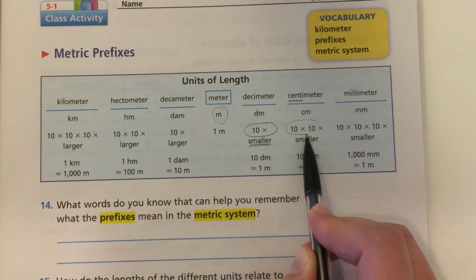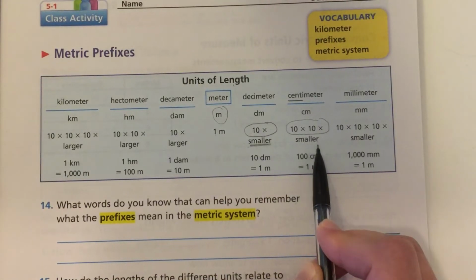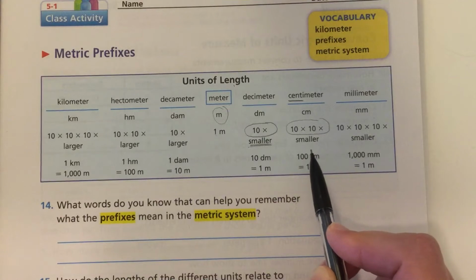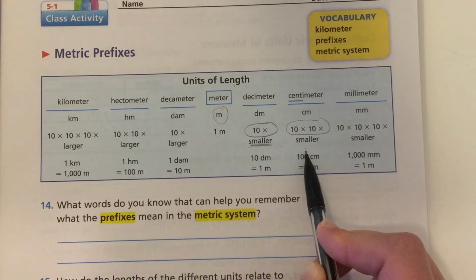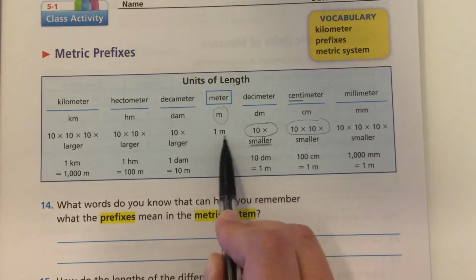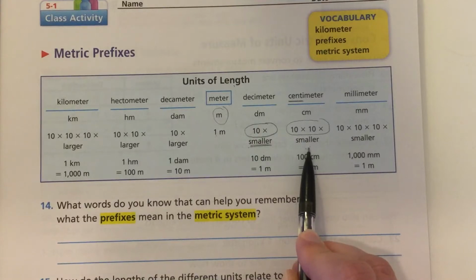It's not times 10 anymore. It's times 10 times 10. What do we know about 2 tens? If you did 10 times 10, what number would that be? It would be 100. Oh, okay, so actually, could you do 1 times 100 to get to centimeters?